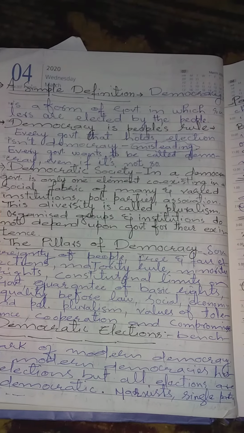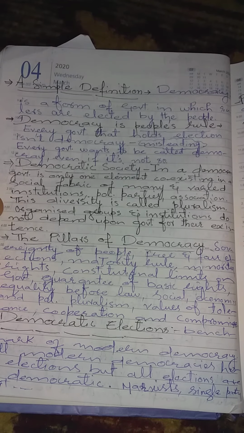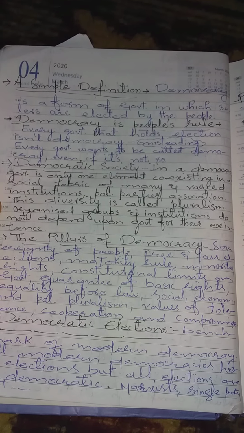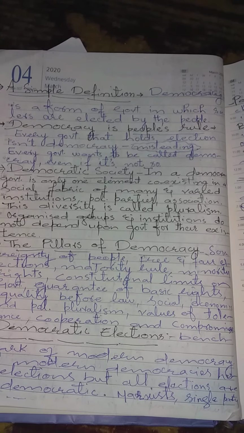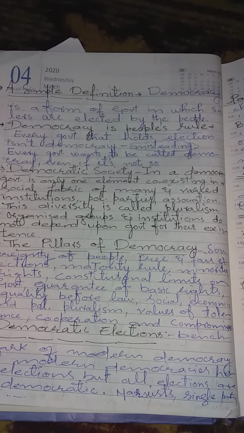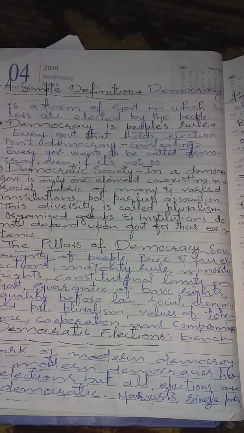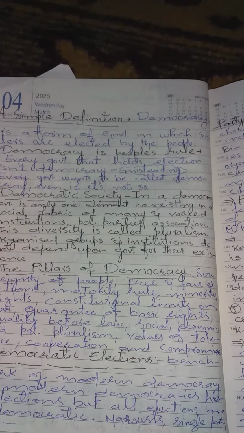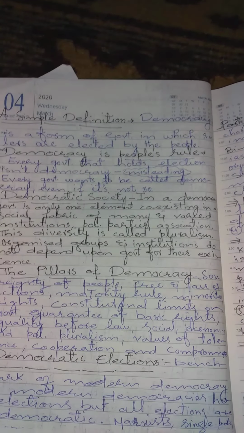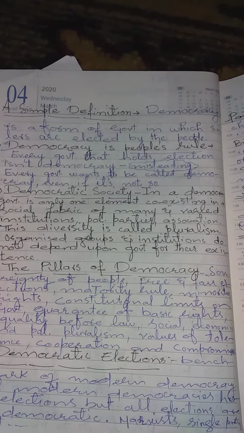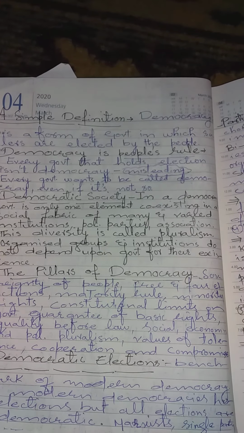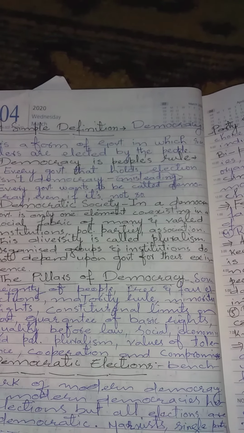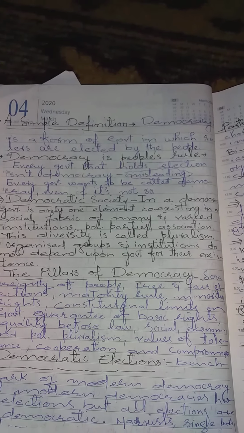A simple definition: democracy is a form of government in which rulers are elected by the people. Democracy is people's rule. Every government that holds election is not democracy. In the world, whatever the country is, elections are held, but on the basis of elections we cannot term a country as democratic. This is misleading. Every government wants to be called a democracy, even if it is not so.